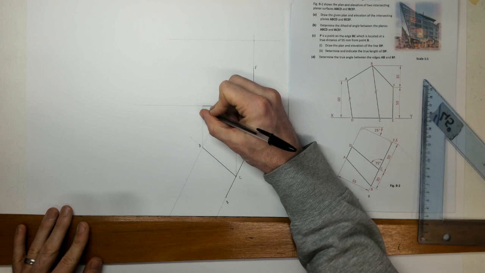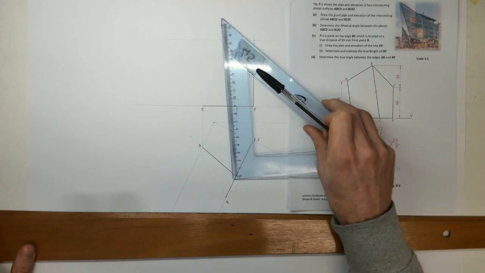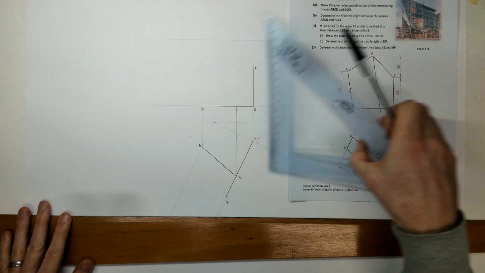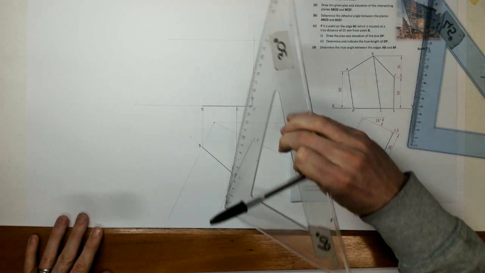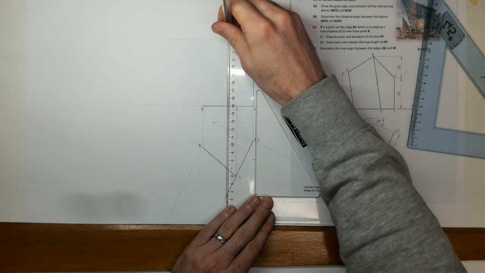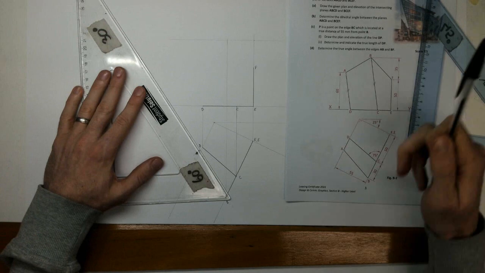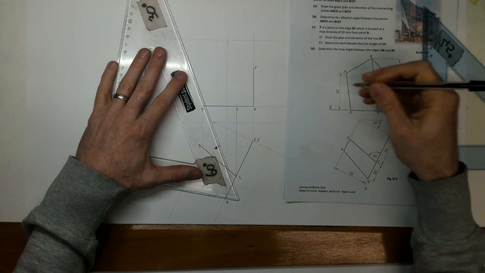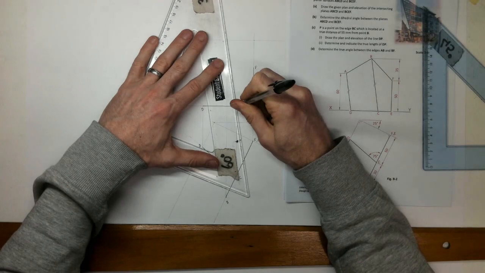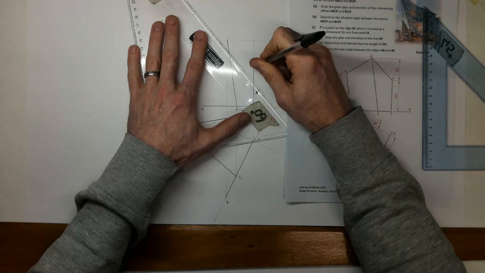C and D. We have the position of B as well, so let's draw B up, and B is at that height 35 above F. So I can draw a line CB and BF.